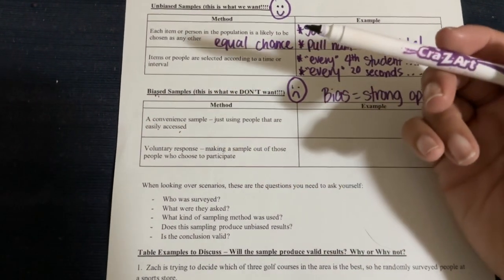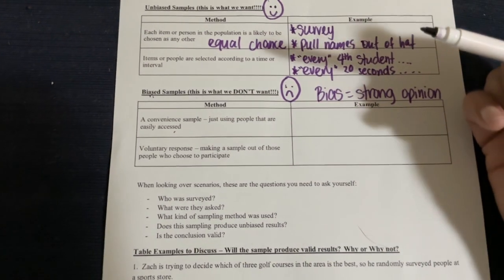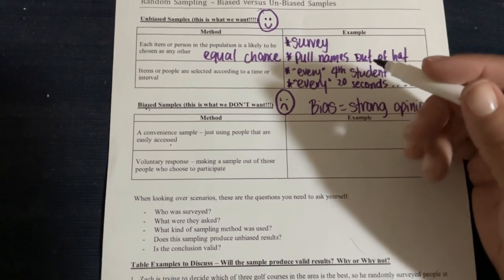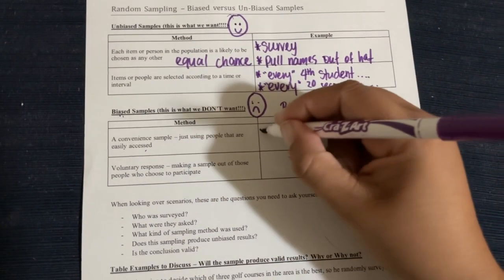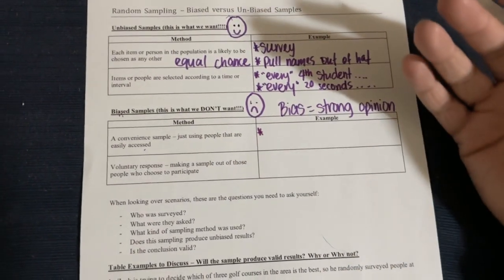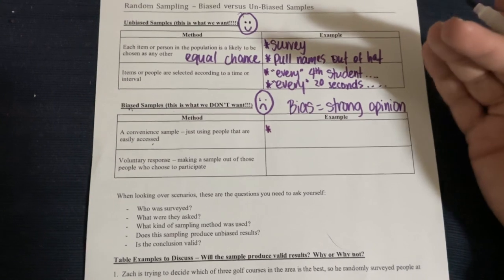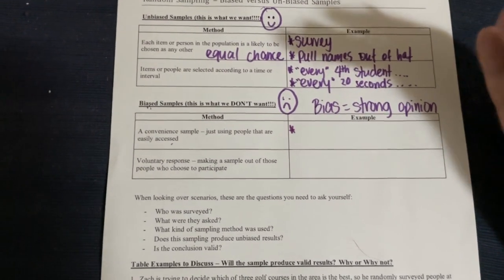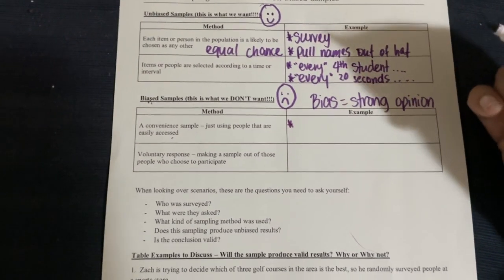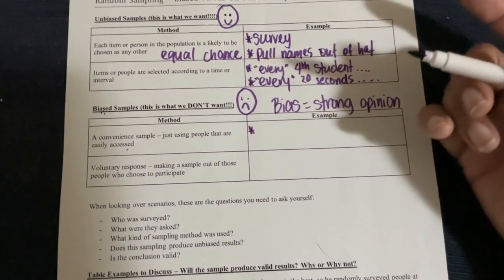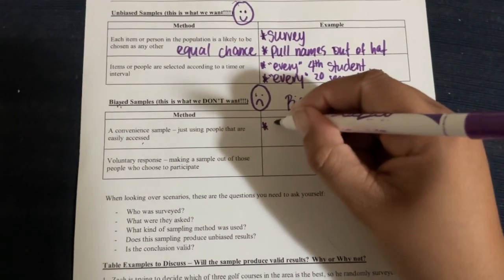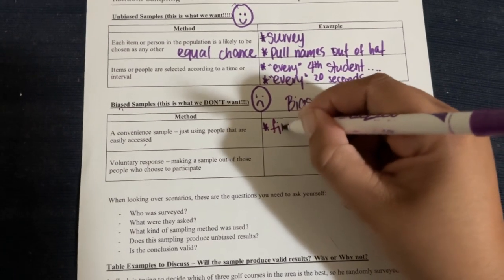First is the convenience sample. It's really just using people that are easily accessed. For instance, out of my 20 students in my class, if I want to know if chocolate ice cream is better than vanilla ice cream, I am only going to ask the first 3 students who walk in my room because it's convenient for me.